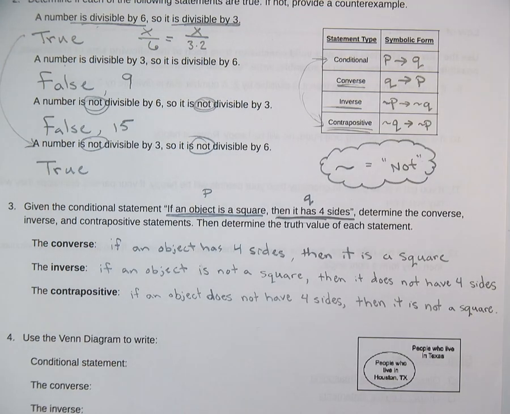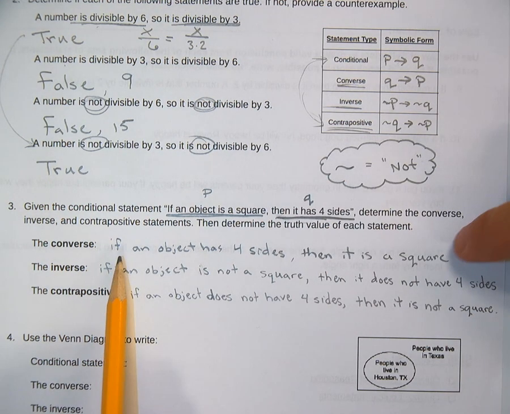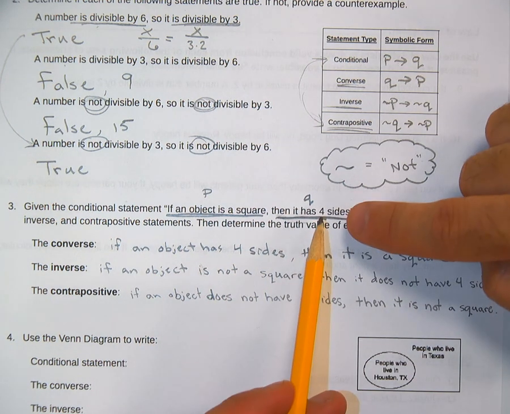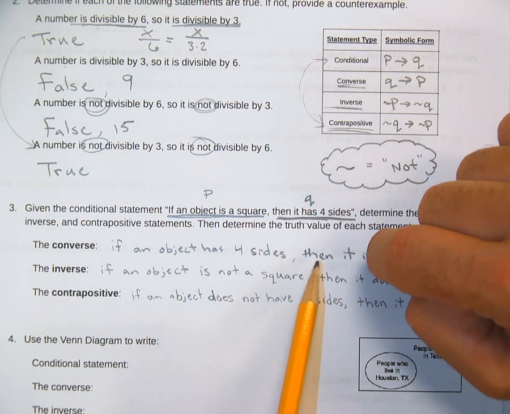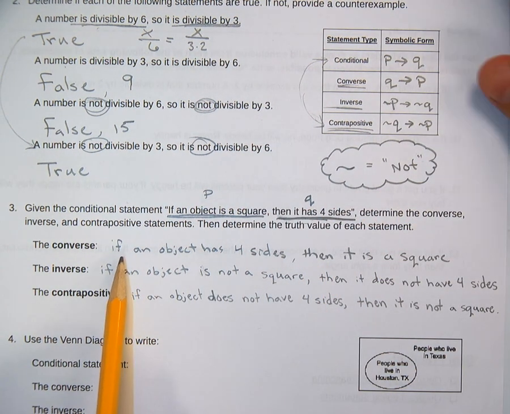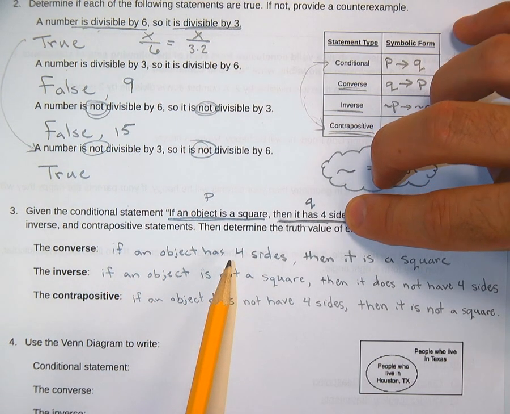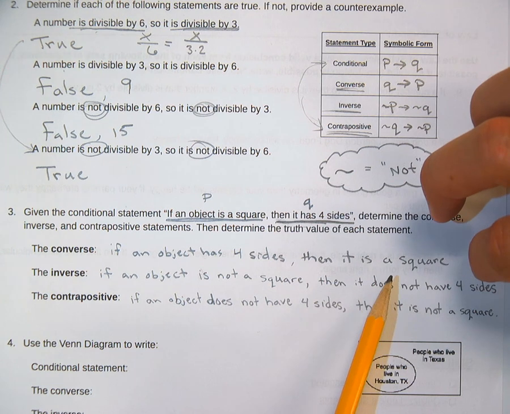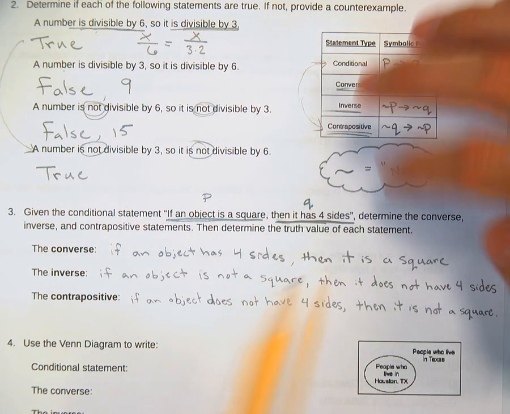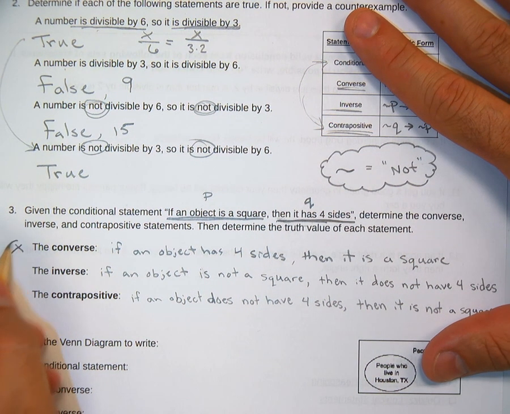All right, so let's check this out. So the converse would be where I flip P and Q, and I state the conclusion first and the premise second. So here it would say, if an object has 4 sides, what used to be our conclusion, then it is a square, which would be our original premise. And once again, that is going to be false.